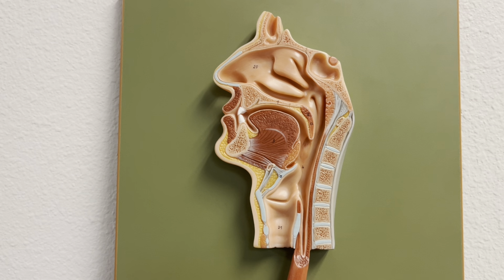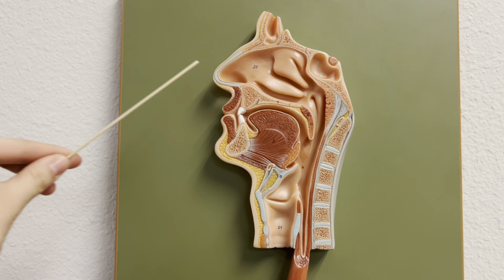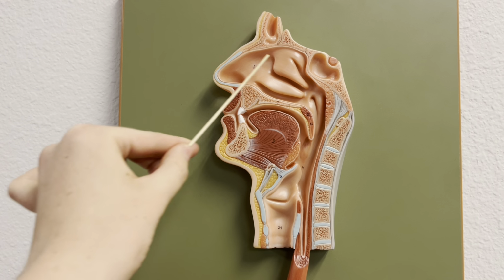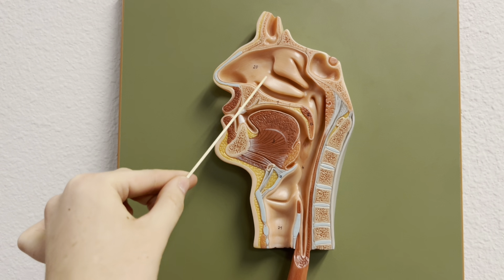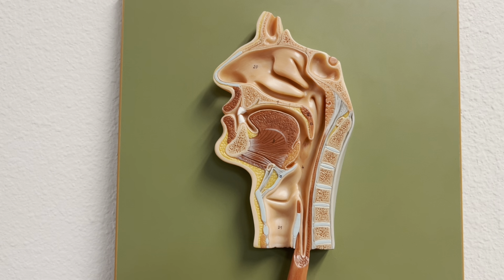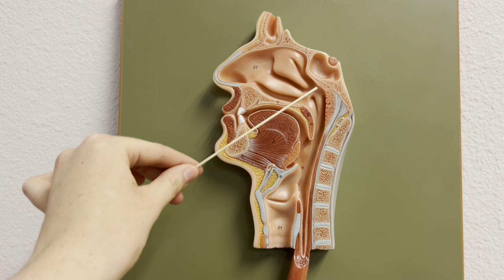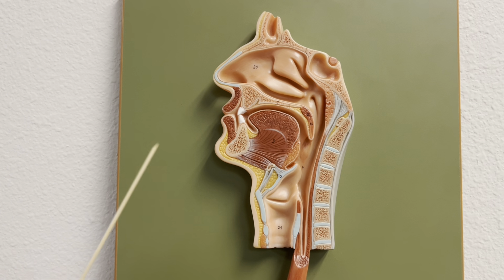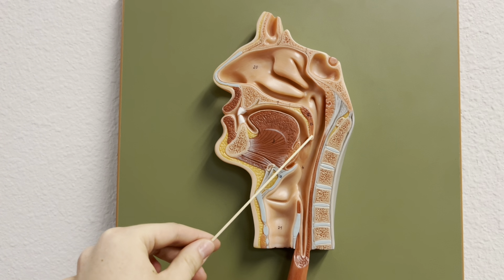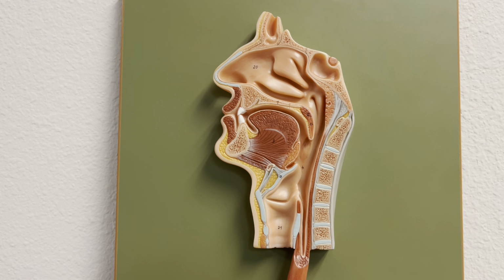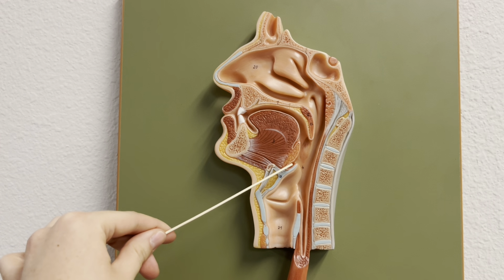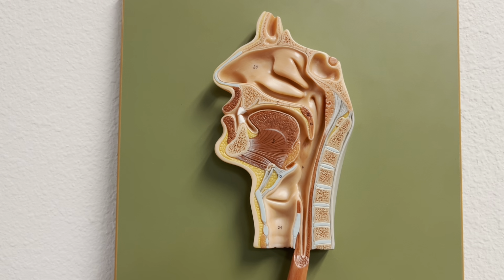Moving on, let's pull together some of the structures we've already learned onto this larger model. So to start us off, we can see some of our sinus, our frontal and sphenoid sinus. Next, we can see our nasal cavity, as well as our superior, middle, and inferior concha. Next, we can see our pharynx, which is divided into nasopharynx, from here to here, oropharynx, from here to here, and the last little bit is our laryngopharynx, from here to here.